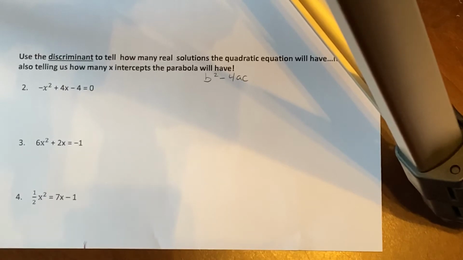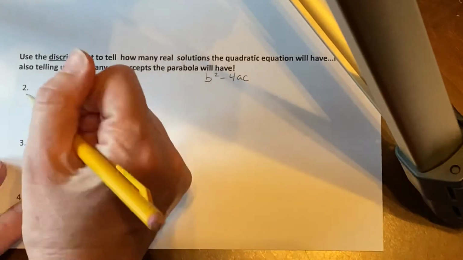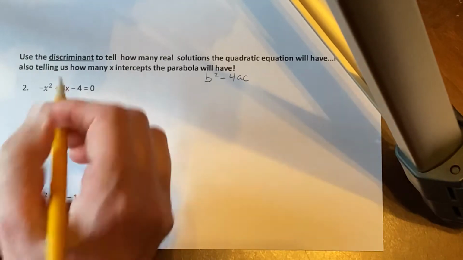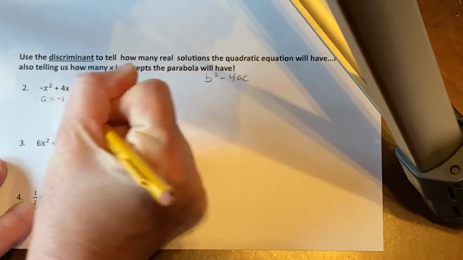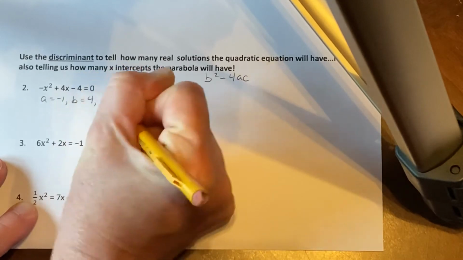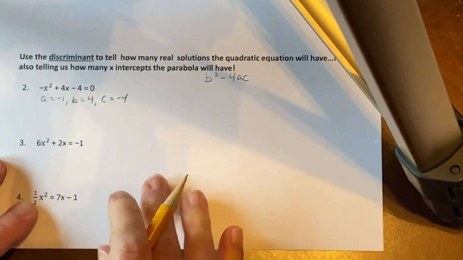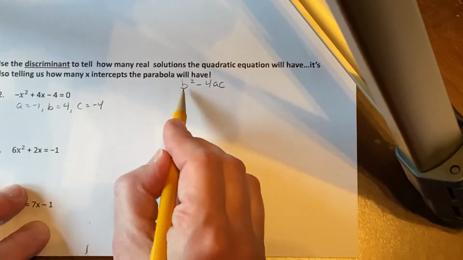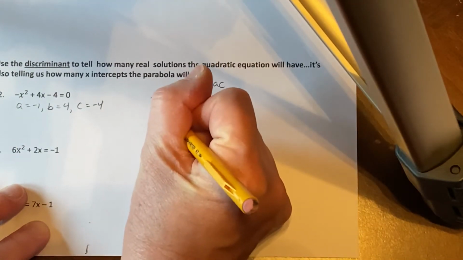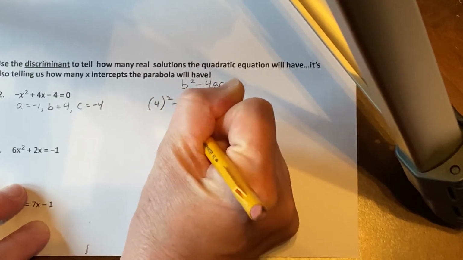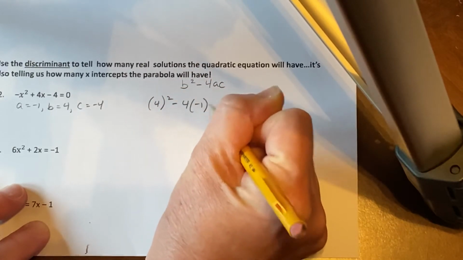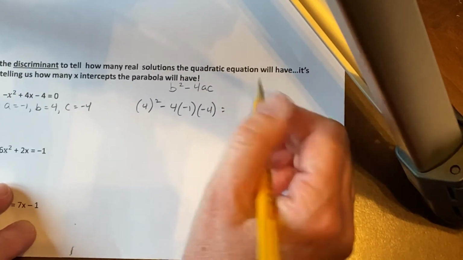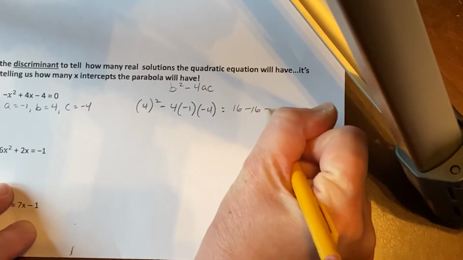For number 2, I'll go ahead and do that one. It's written correctly where it's set equal to 0, so that's good. A is -1, B is +4, C is -4. You still need to find A, B, and C, but it's not going to take you as long because you're only doing b squared minus 4ac. So that would be 4 squared minus 4 times -1 times -4. And that would be 16 minus 16, which is 0.